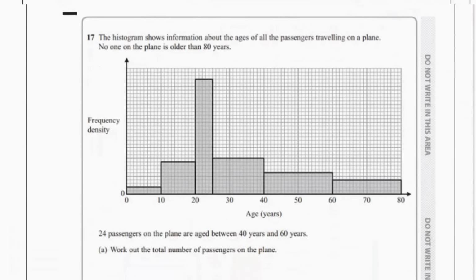Histograms did not come in paper 1, so it's probably going to come in paper 2. It says the histogram shows information about the ages of all the passengers traveling on a plane. No one on the plane is older than 80 years. 24 passengers on the plane are aged between 40 years and 60 years, so in this bar, the frequency is 24. We have to work out the total number of passengers on the plane.